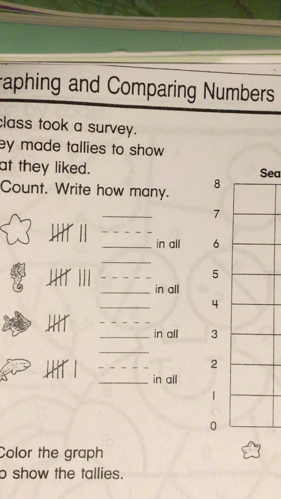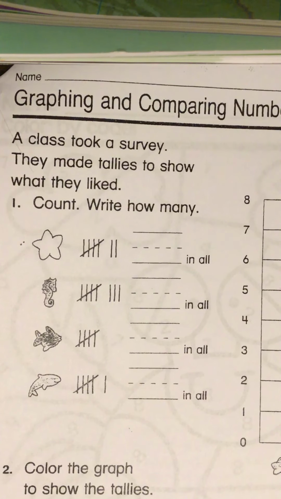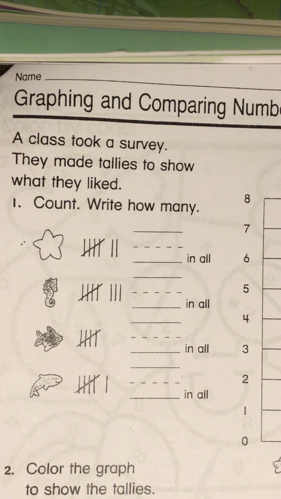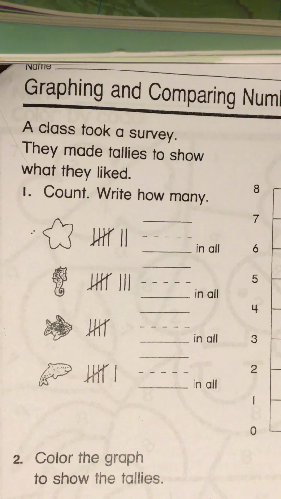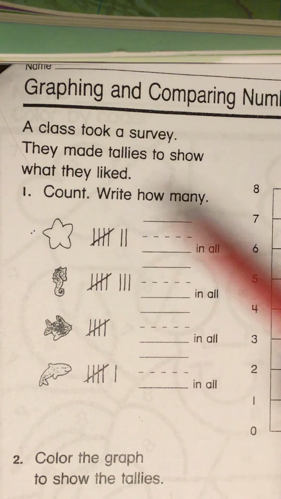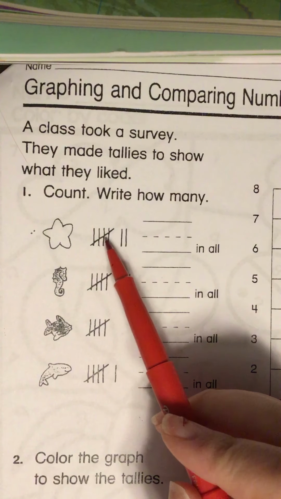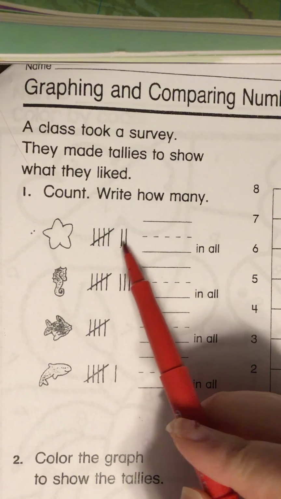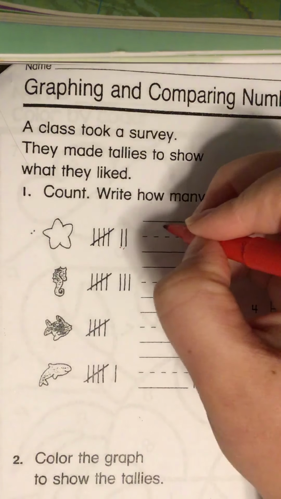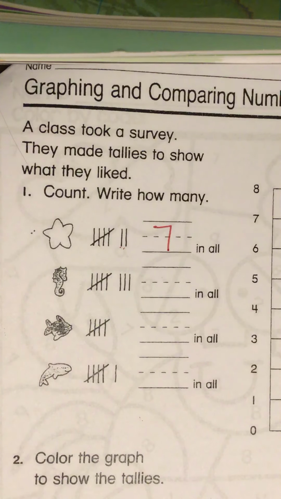Okay, so this one says that a class took a survey. They made tallies to show what they liked. So we need to count how many tallies there are of each object. So for the starfish, 1, 2, 3, 4, 5, 6, 7 people liked them in all. 7 kids liked the starfish.